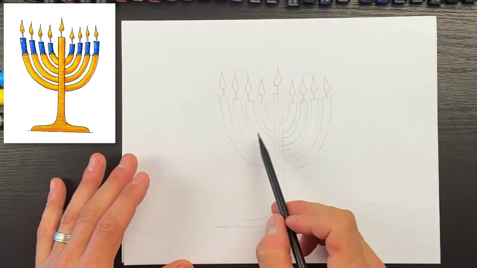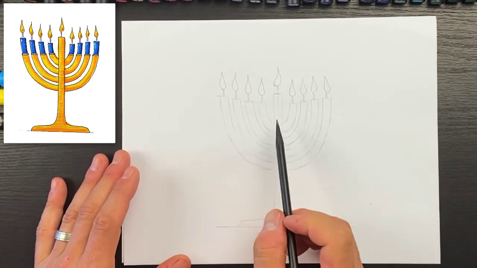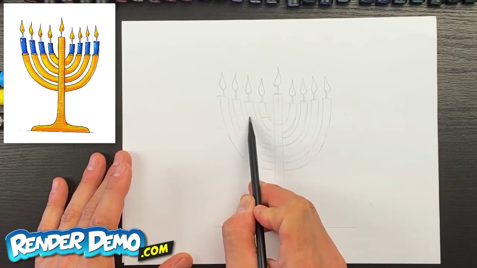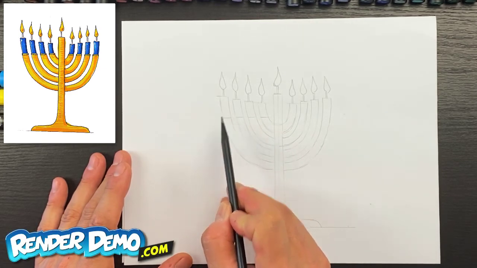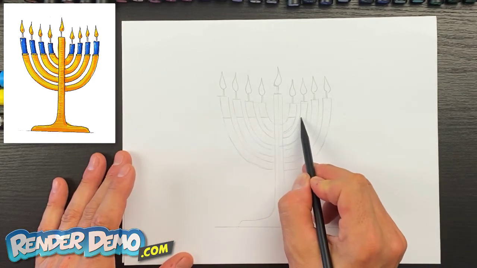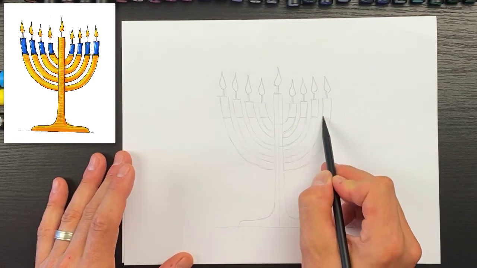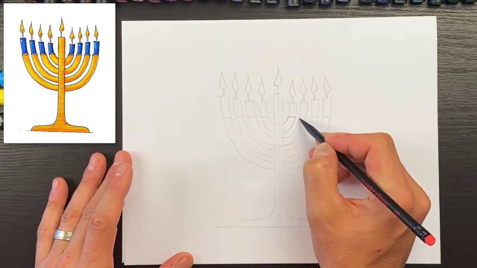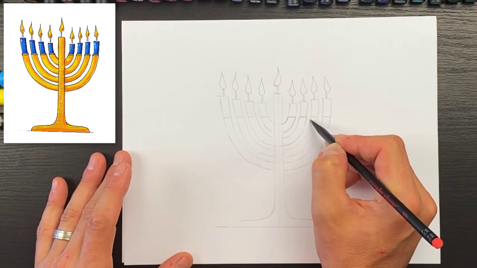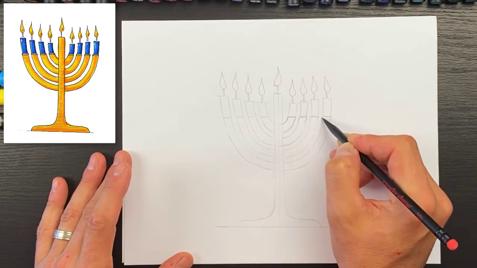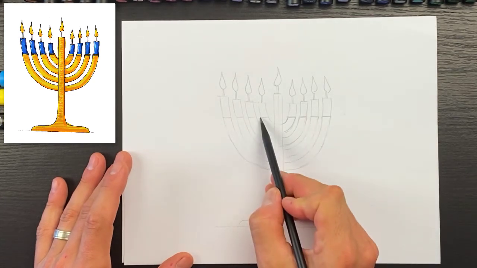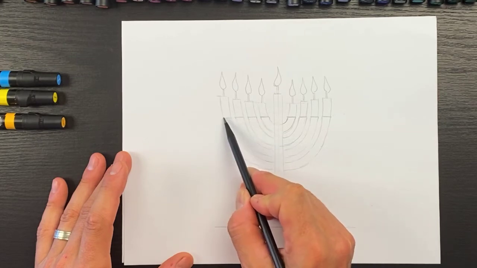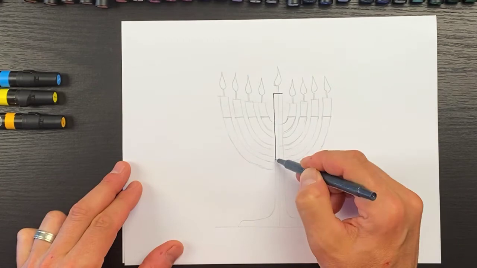Okay, now the candle holder will be holding the candle. So what we'll do is right about here, I'm just going to draw these horizontal lines. So these are holding my candles like that. This lower part will be the whole candle holder, and then the candles are coming out from those right there. Okay, so now I'm just going to go and ink my drawing in, and we'll see you in a second.